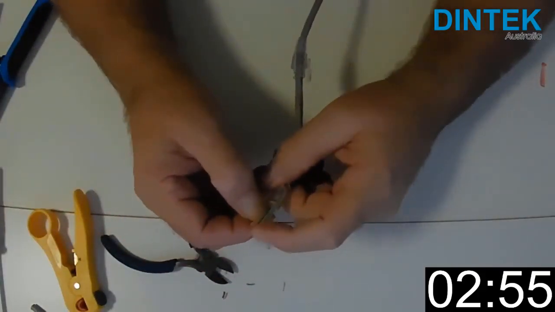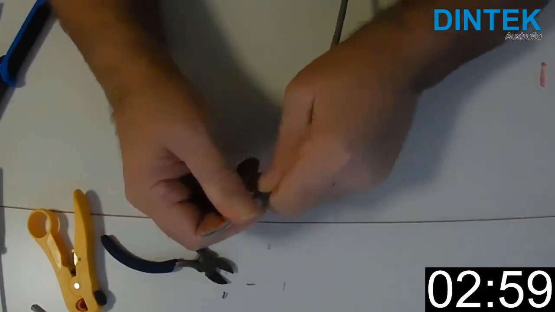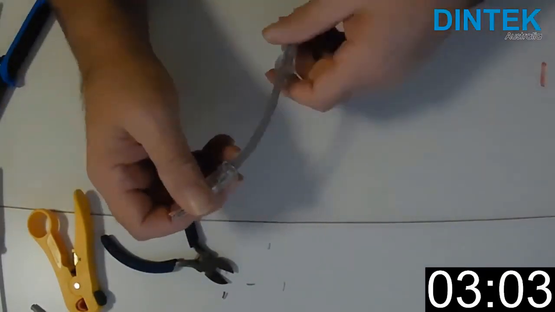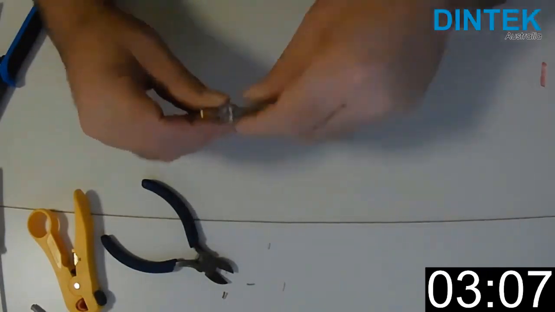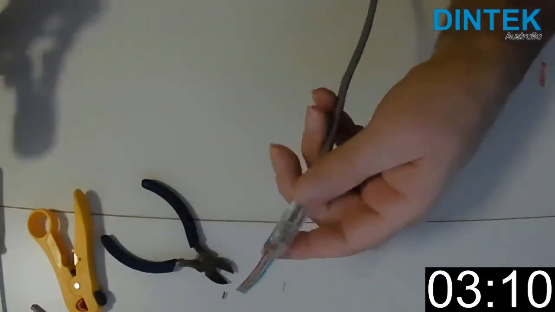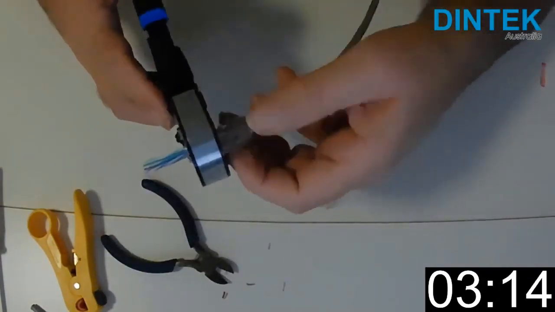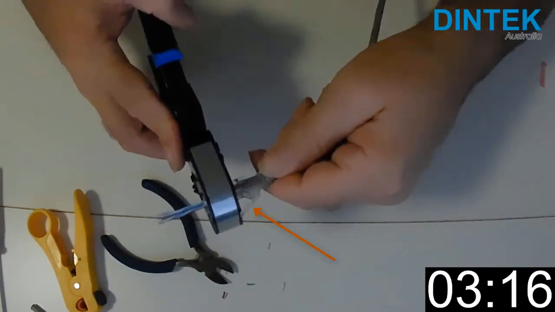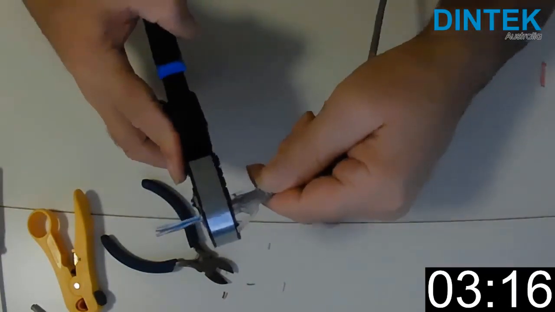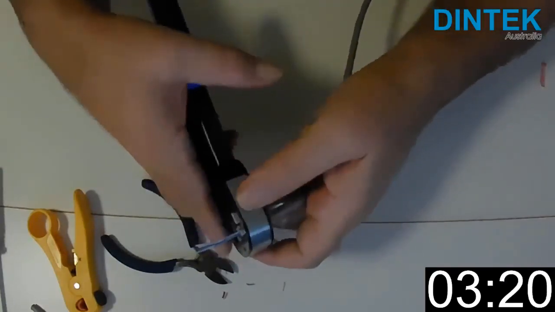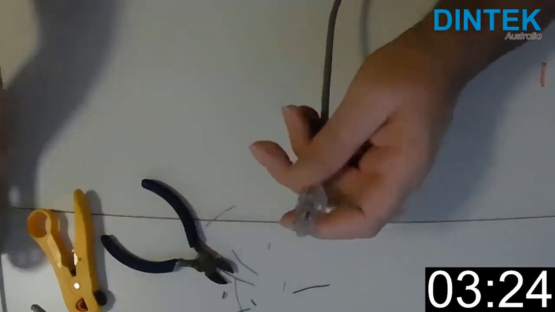Now you can also check to make sure all of the wires went all the way through and that they're still all in the right order. Notice, to get the connector all the way into the crimper, the clip on the boot needs to be bent up. And crimp, and done.